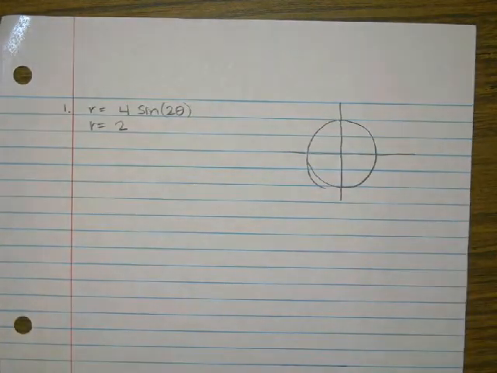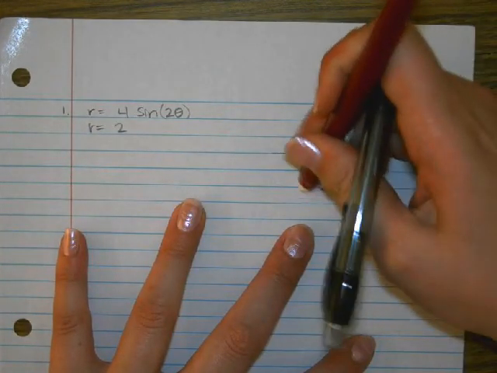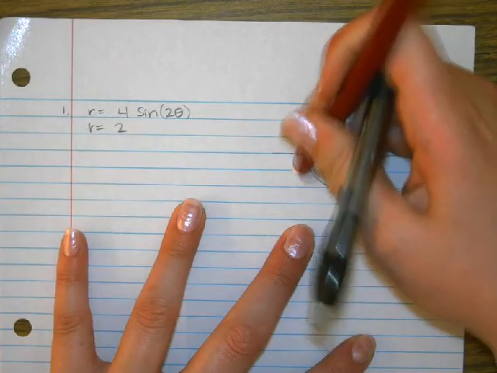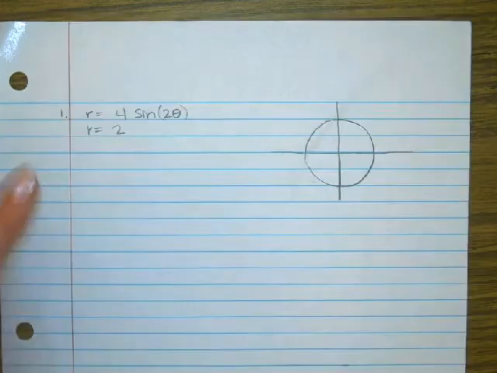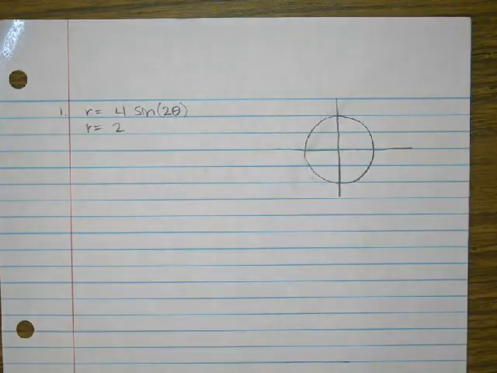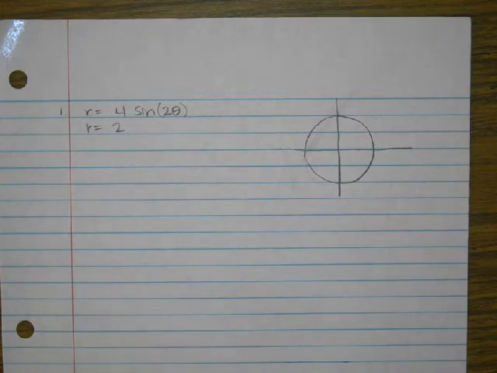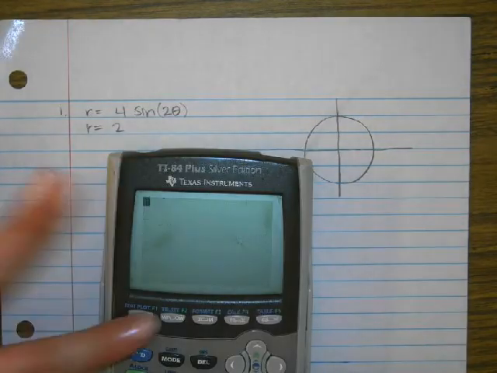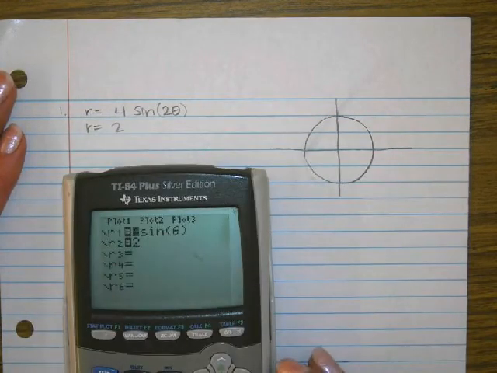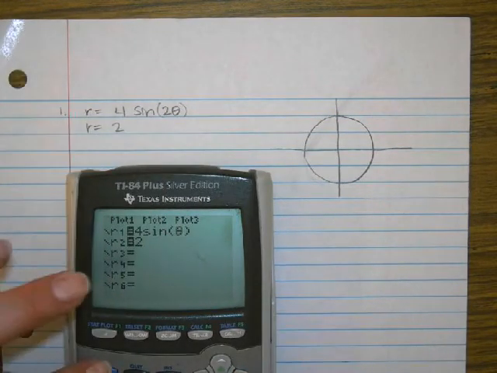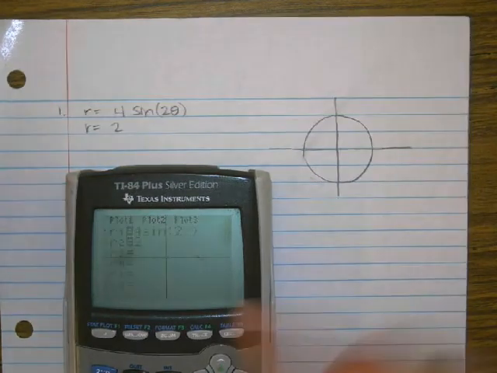Okay, can somebody graph 4 sine 2 theta and tell me what it looks like? We already know what it looks like, right? We just want to know exactly where each thing is. So what is the graph of 4 sine 2 theta? A rose. It's got 4 petals. Where are the petals located? You might have to graph it to see. They fit at like 45 degree angles. Yes. Okay.